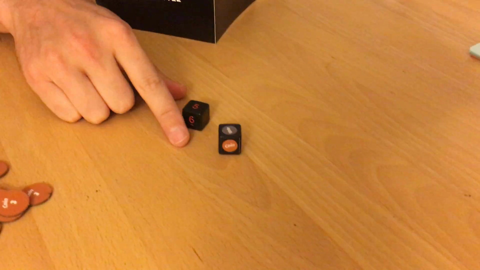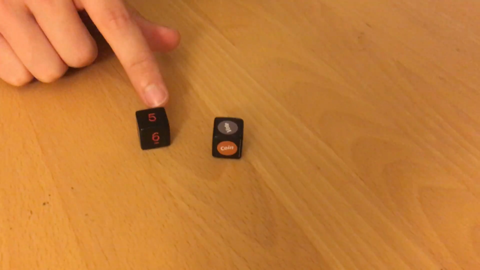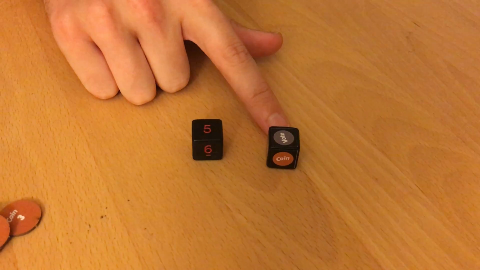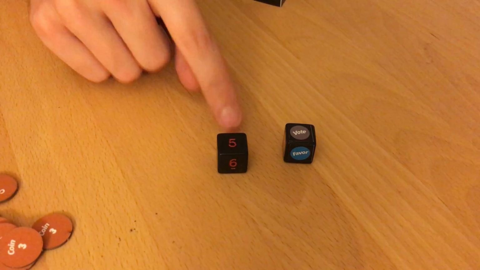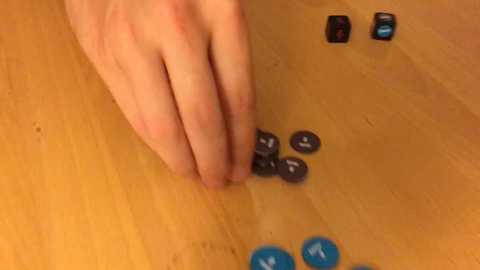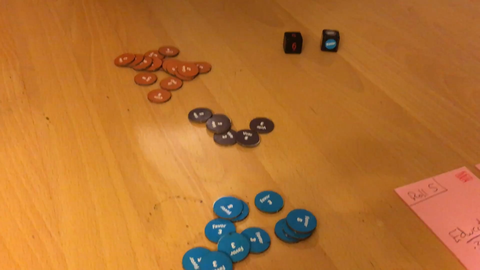So at the beginning of my turn, I take these 2 dice and I roll them. There's one normal die which has numbers 1 through 6 on it, and then there's one die that has icons for votes and coins. This says 5 votes, so I would take 5 votes out of this pile and put them behind my screen. And we'll talk about why it's important that they're behind your screen later. So that's the first part of my turn. I roll, and then I get some stuff.